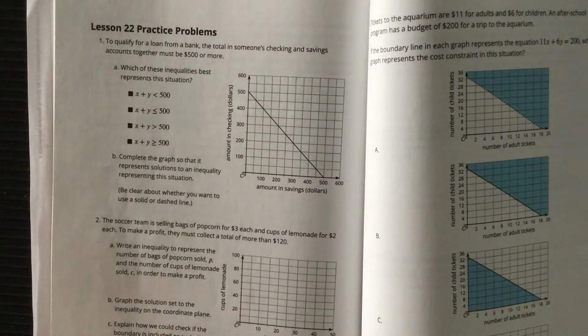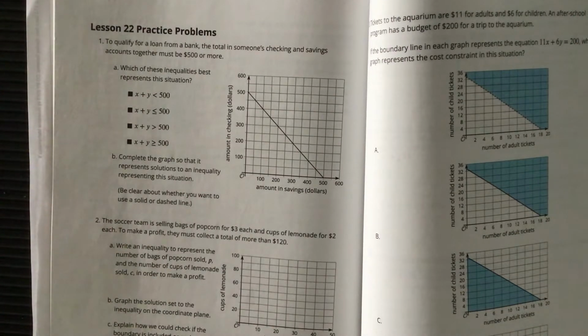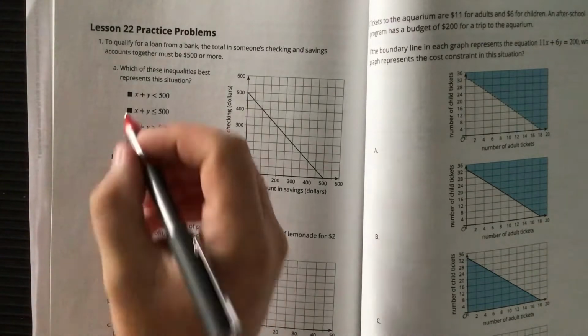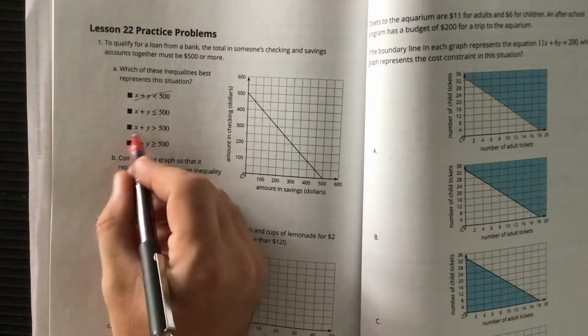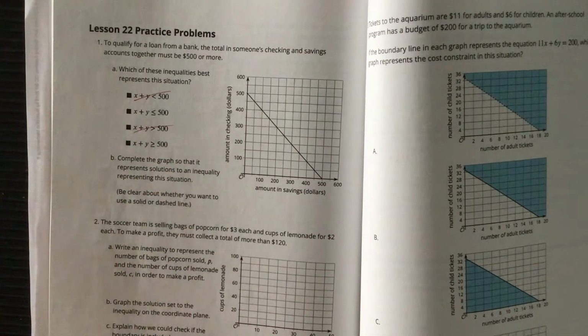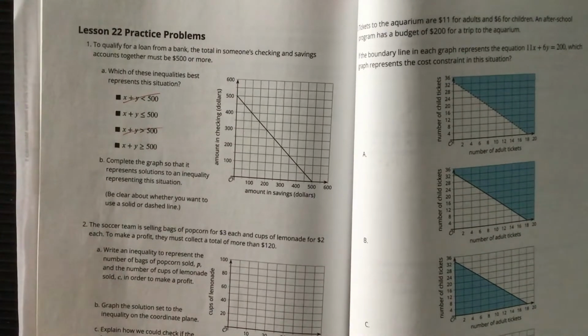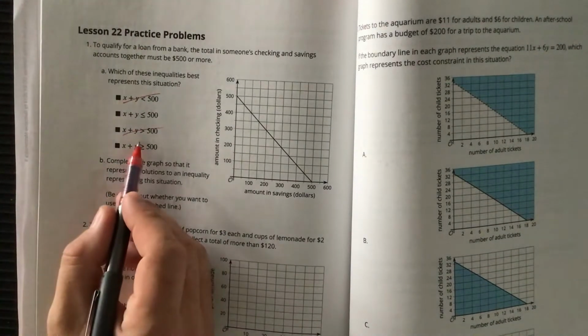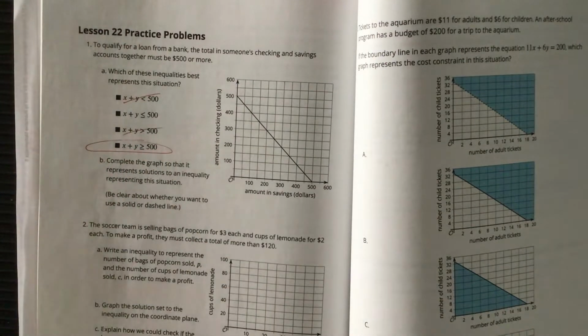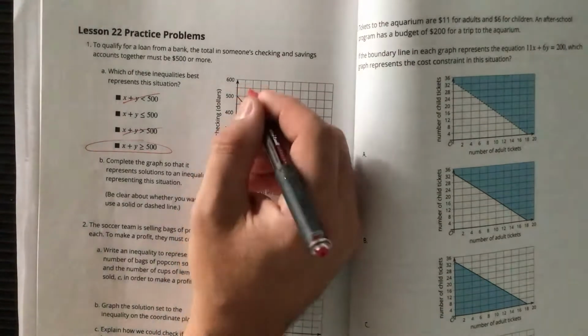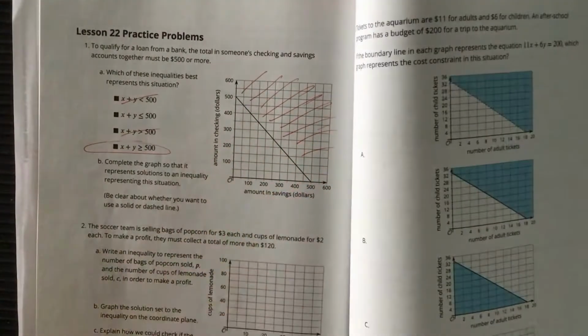Which of these inequalities best describes the situation? Two of them can be eliminated right off the bat, correct? 1 and 3 can be eliminated. Looks like they have a solid line there. Now it says checking and savings account $500 or more. So what does 500 or more mean? $500 or more. Complete the graph. Well, 500 or more, greater than symbol, that direction.